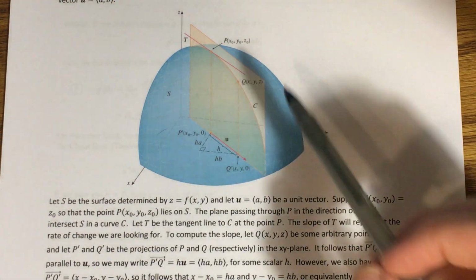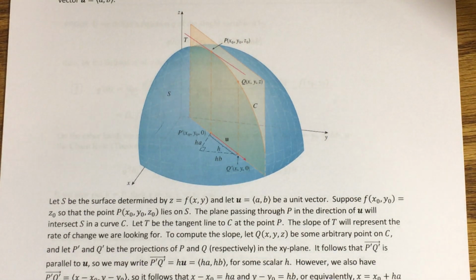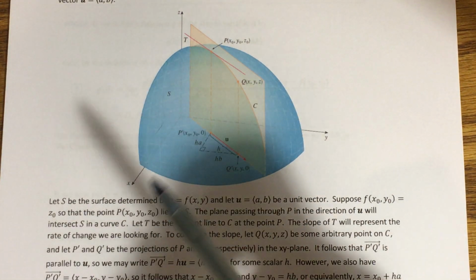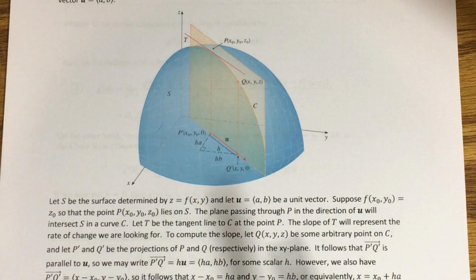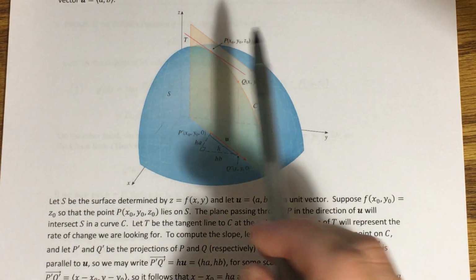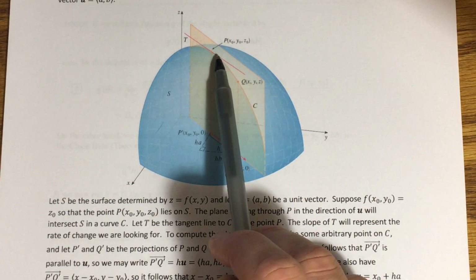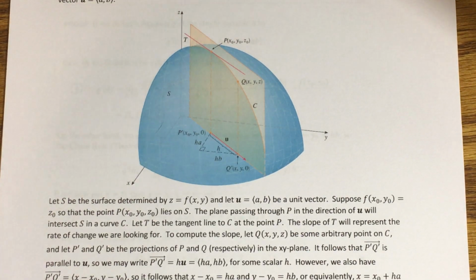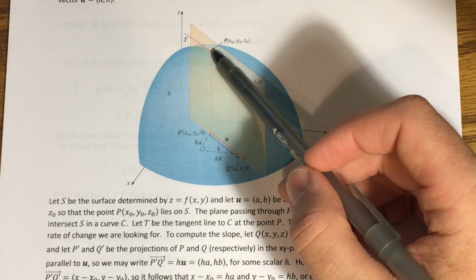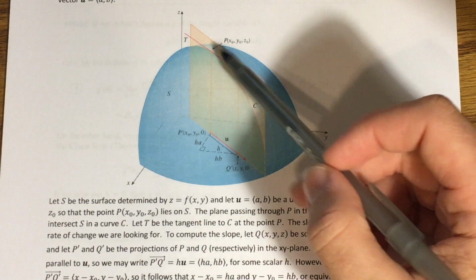Now we're going to use this image here to talk about the derivation that we're coming up with. So the blue surface here is the surface S, which is the graph of our function z equals f of x, y that we just mentioned. And let's suppose that f of x naught, y naught is equal to z naught, which would put the point x naught, y naught, z naught on our surface. I'm going to call that point P for reference. And let's suppose at this particular point, I'm interested in the rate of change in z in the direction of a particular unit vector u.